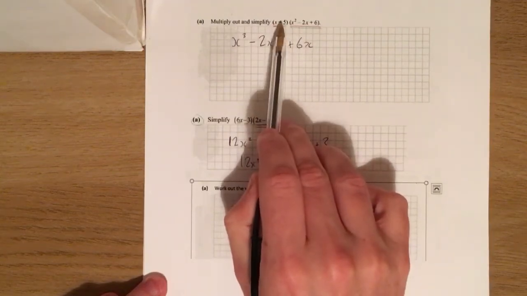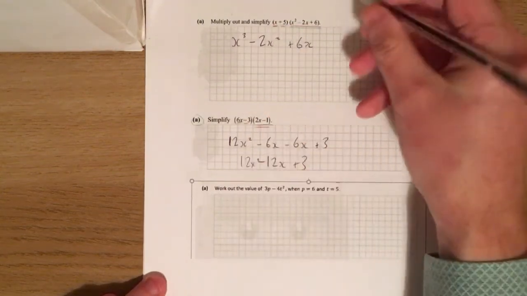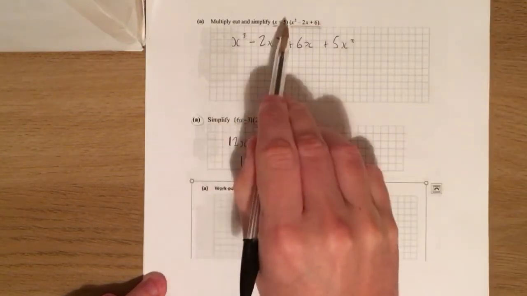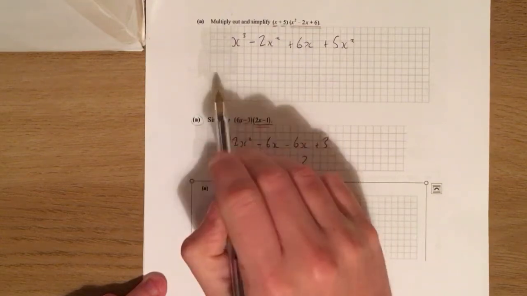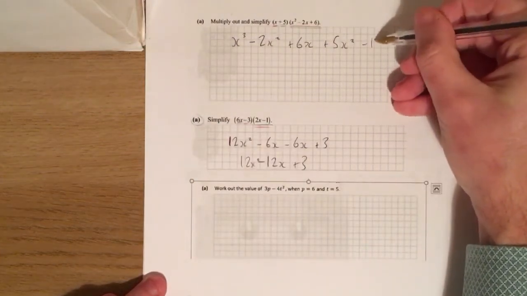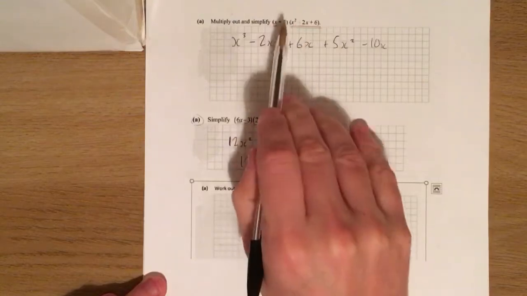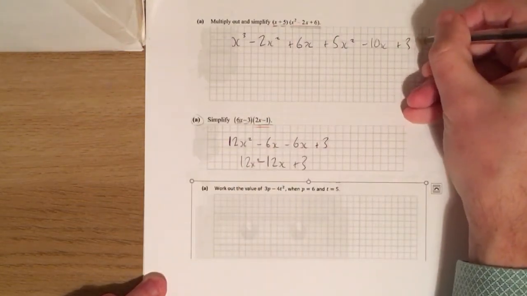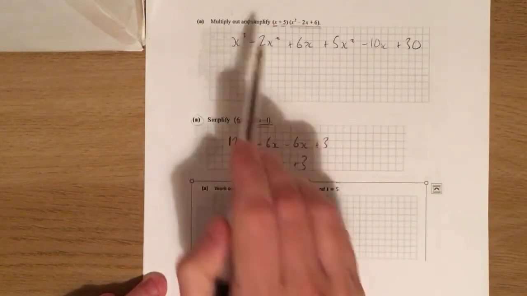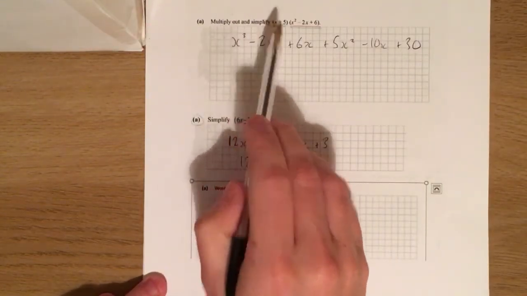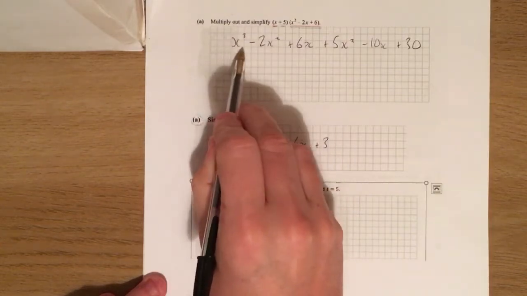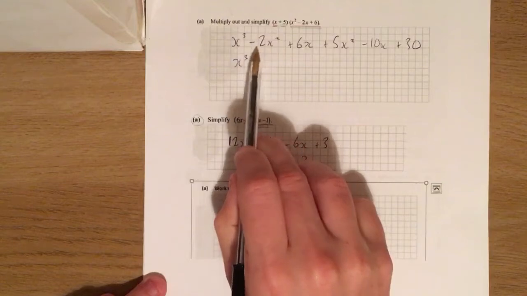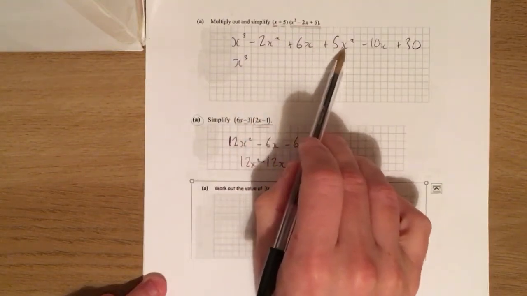Let's do the second term then. So plus 5 multiplied by x squared is 5x squared. Plus 5 multiplied by minus 2x is minus 10x. And plus 5 multiplied by 6 is 30. All right, that's my multiplying out done. Let's do my simplifying now. Are there any like terms? So there's no other x cubeds. So x cubed, minus 2x squared plus 5x squared.